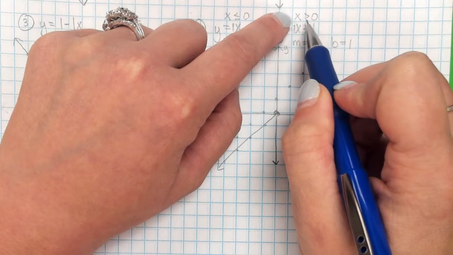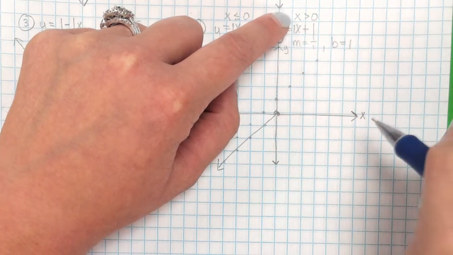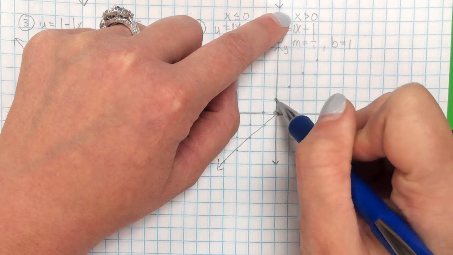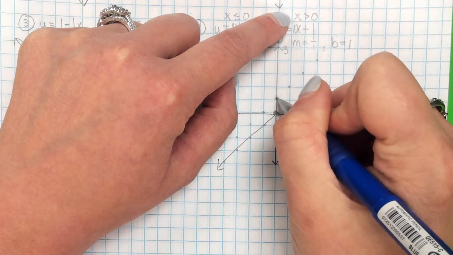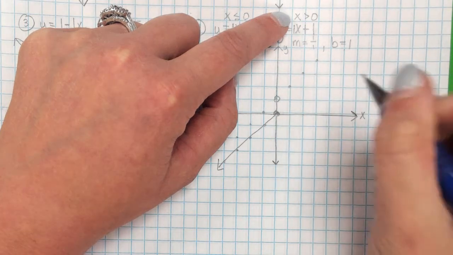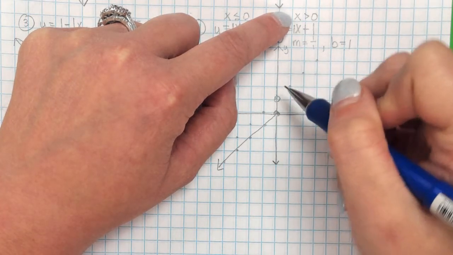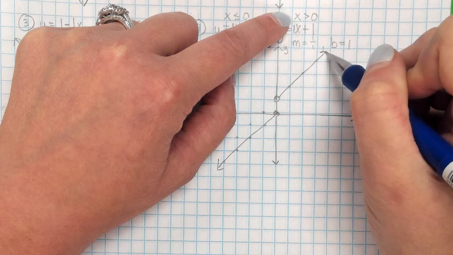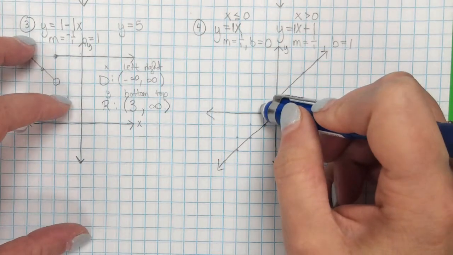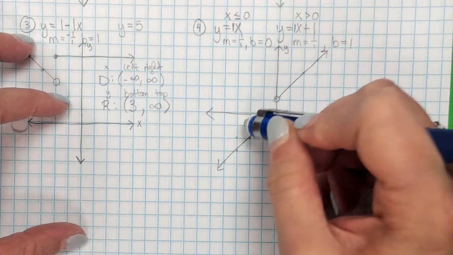Alright, this guy does not have a line, which means that x is 0. It's going to get an open circle. And it wants all the x's greater than. So we can erase all the other guys.